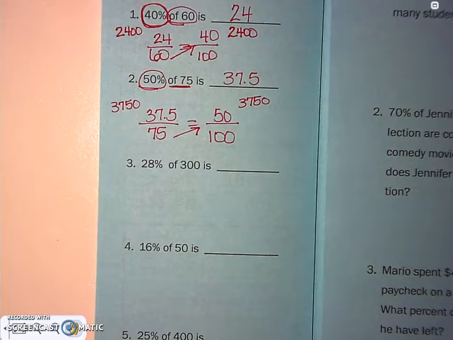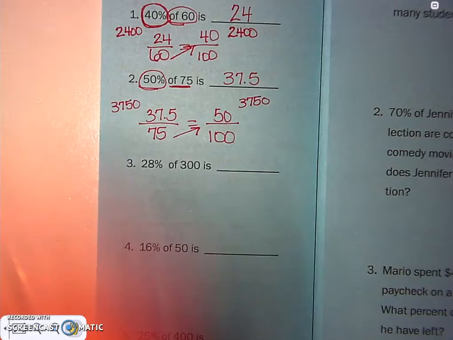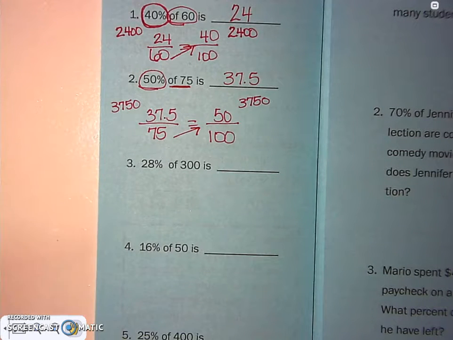Oh, you mean 38? But here, can we get an exact number? We get $37.50. If I took $75 and I wanted to split it between two people, how much money would each person get? $37 and... is that 50 cents?